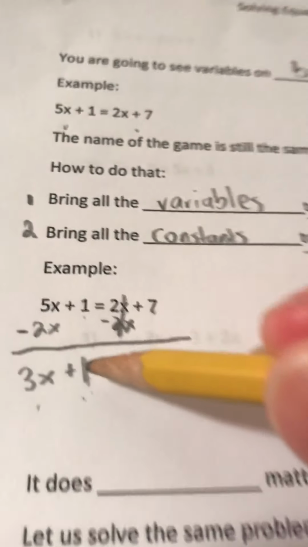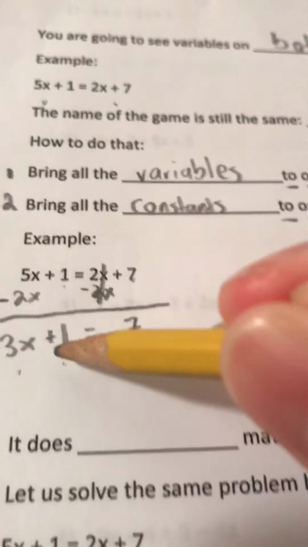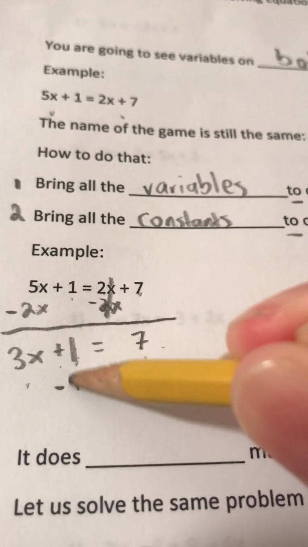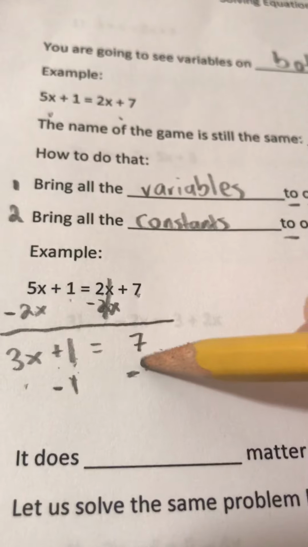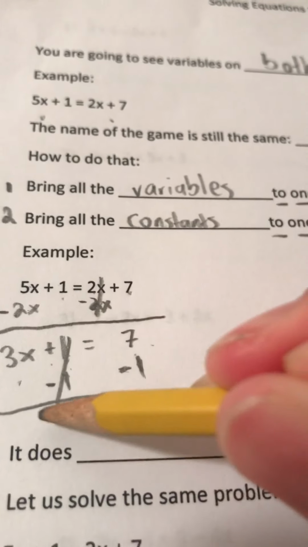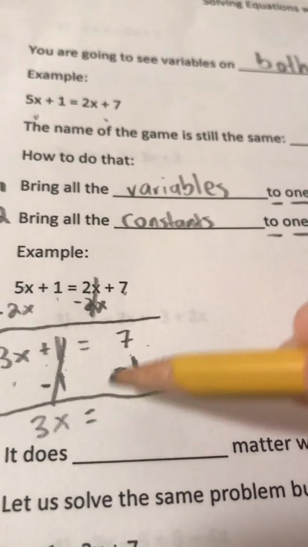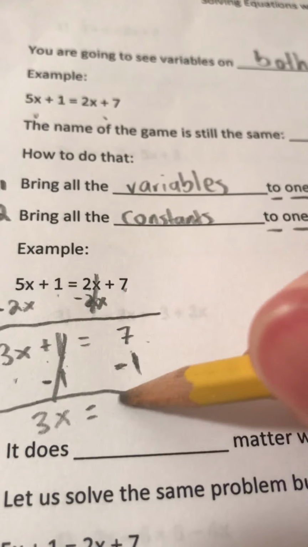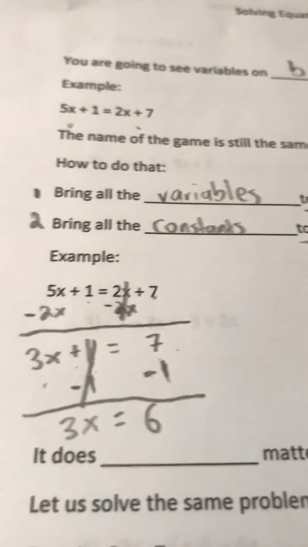To make this disappear, I will simply do the opposite. The opposite of plus 1 is minus 1. What I do to one side, I have to do to the other. These ones disappear. They cancel out, leaving just a 3x. Over here, I have 7 minus 1, which equals 6.